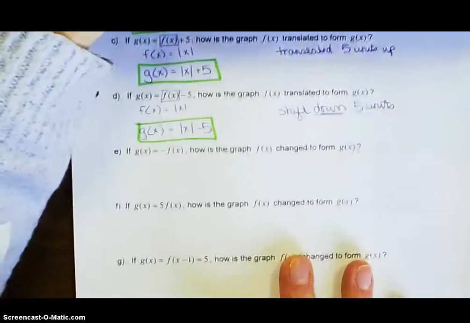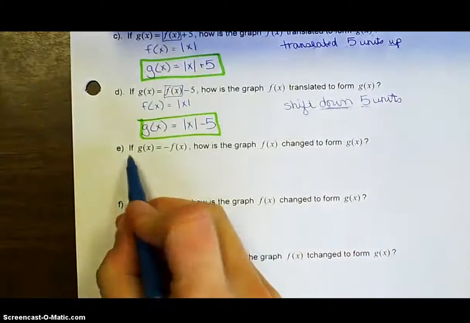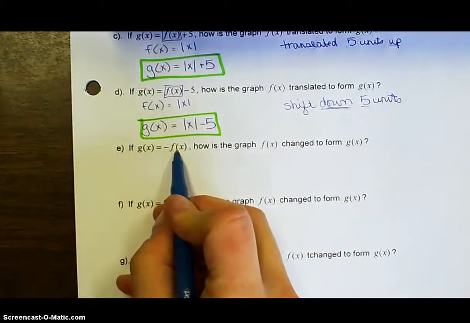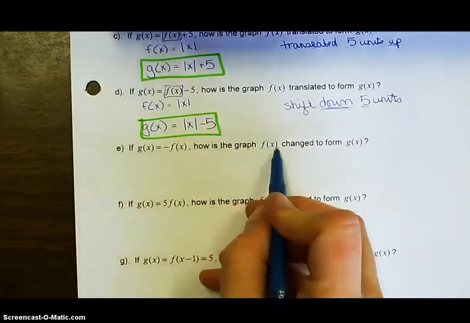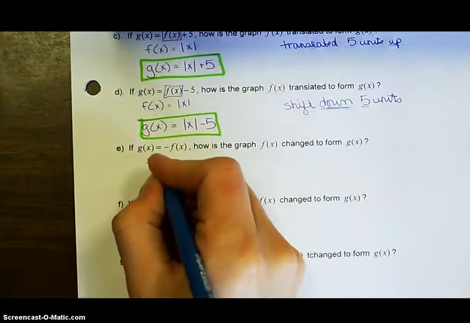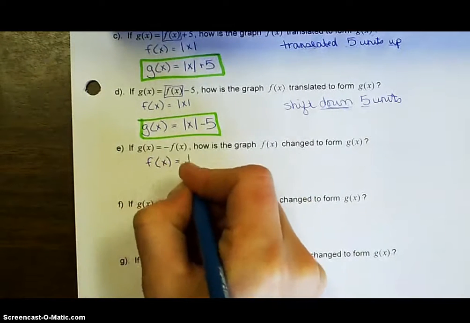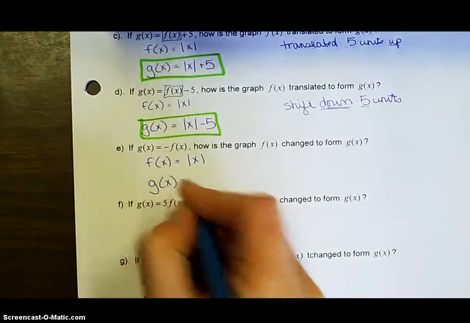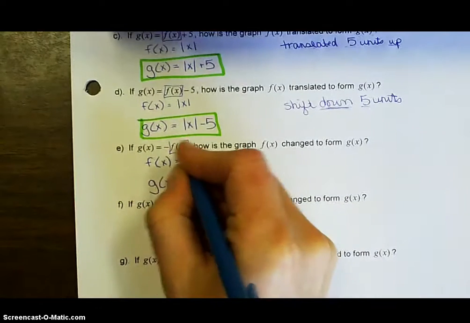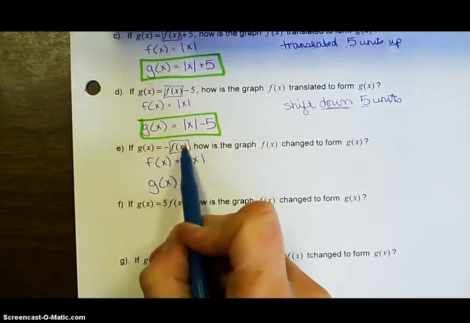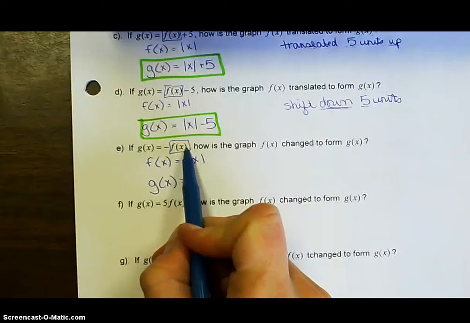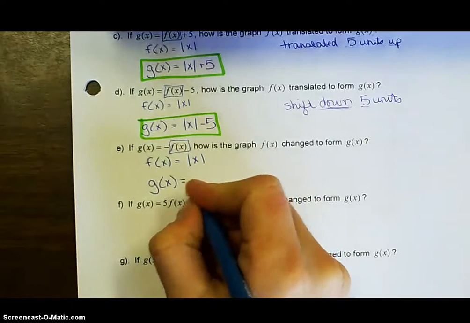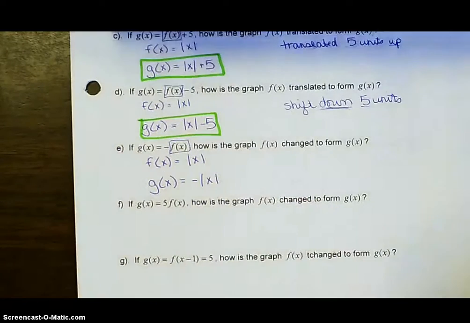Let's go ahead and take a look now at E. So if g of x equals negative f of x, how is the graph changed to form g of x? Well, first, we need to make sure that we can write our function. So let's write our new function, g of x. This time, again, I did not change the parentheses. So the function is going to stay the same, but what am I going to put in front of it? We're going to put a negative in front of it. So negative absolute value of x.